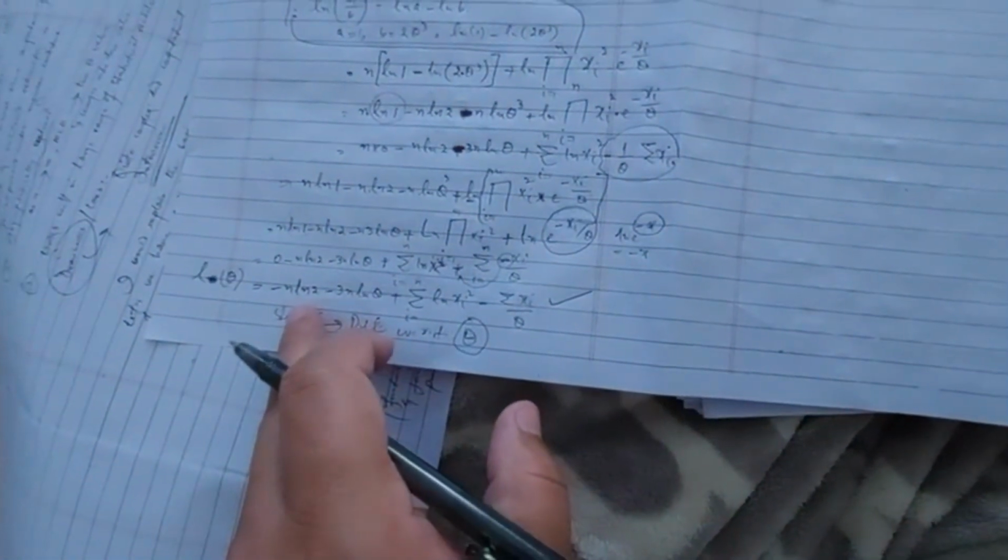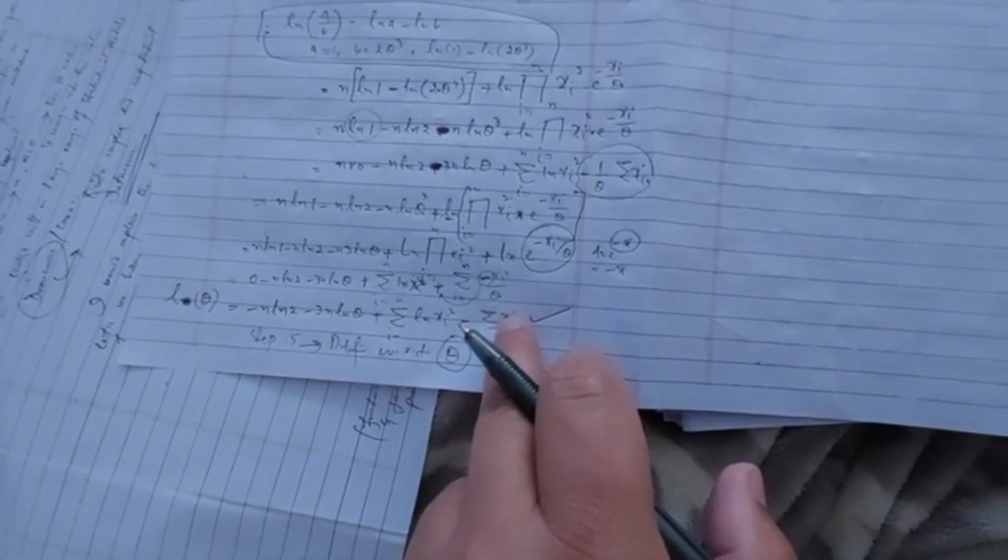Okay, so step 5 is to take the differential. Now we need to take the differential of this final thing that we got over here, which is small l of theta.